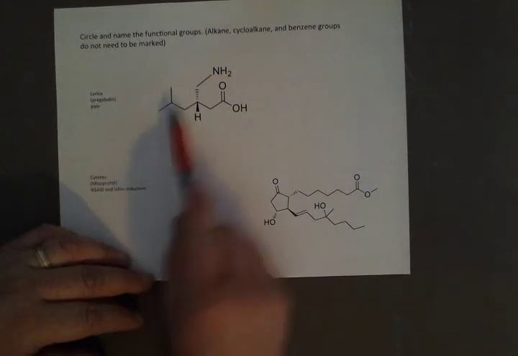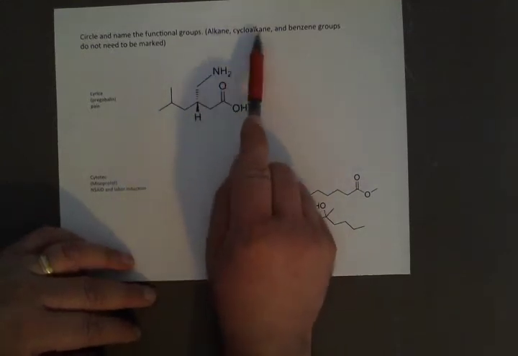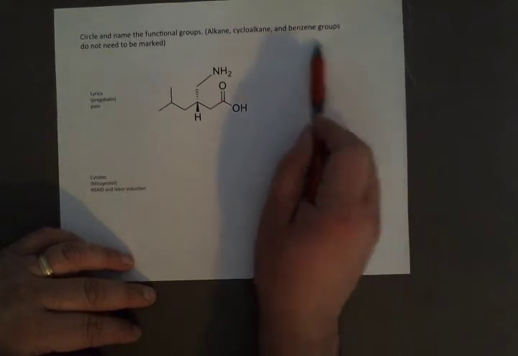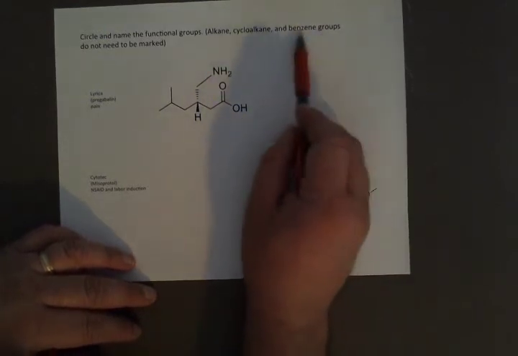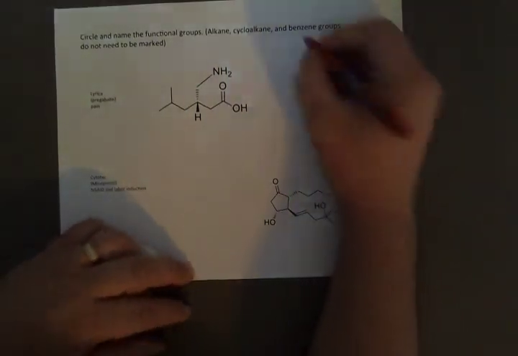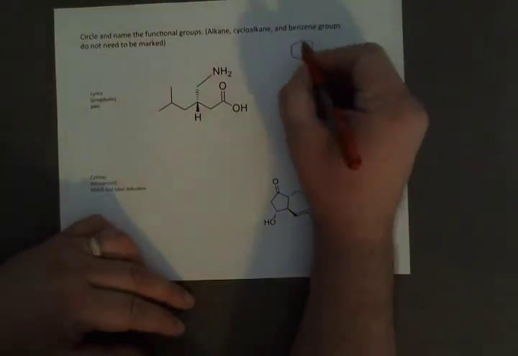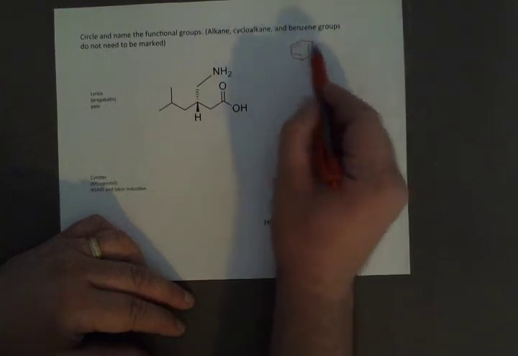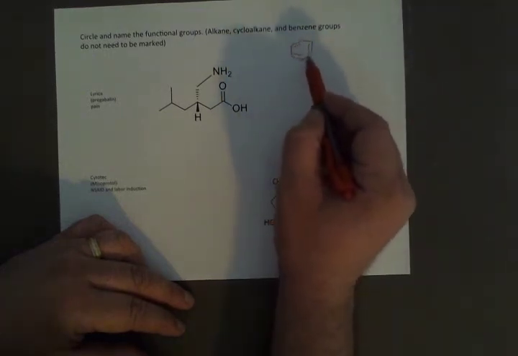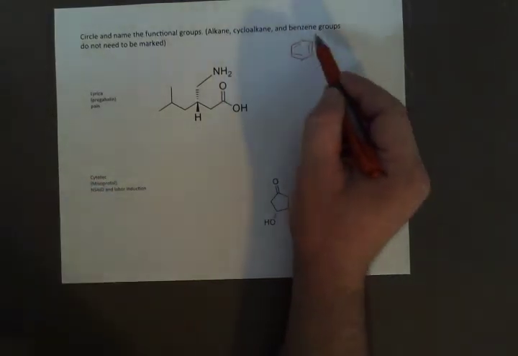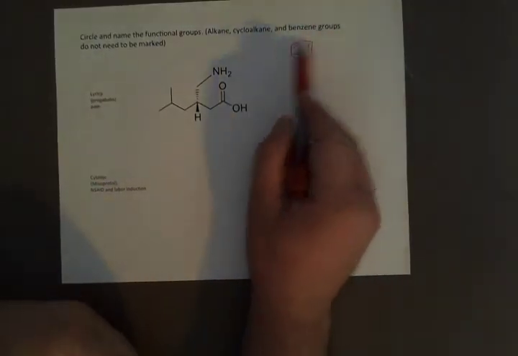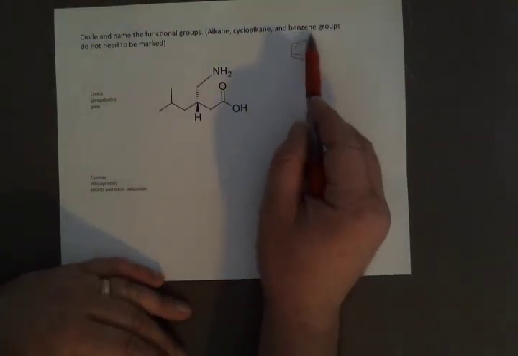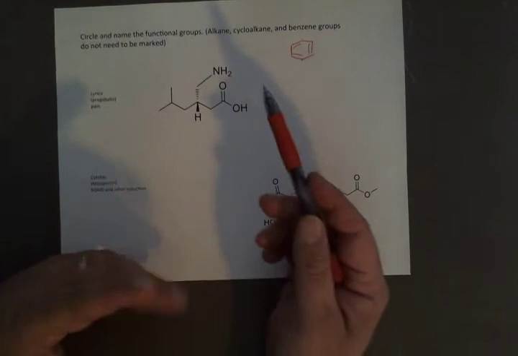So you just start at one end. I'm not going to have you circle alkanes, cycloalkanes, which are carbons that come back on each other. I'll show you one in a minute. And benzene rings. So these are benzenes, a hexagon with alternating double, single, double, single, double, single. That's a very special group. You don't need those. If you can't pick those out, then I've certainly failed you. So those don't need to be marked, but everything else does.